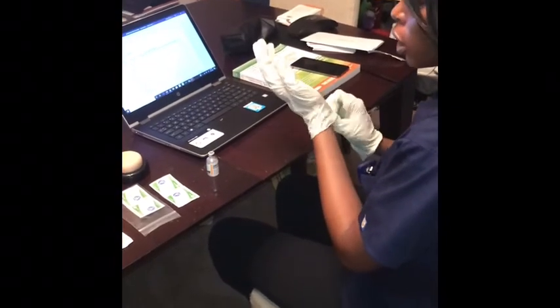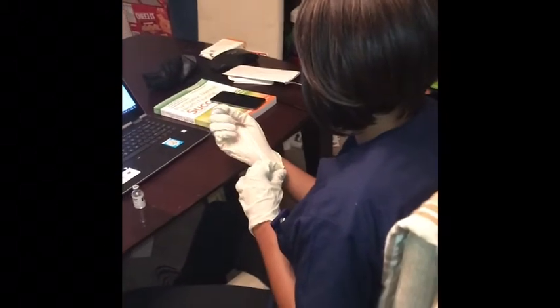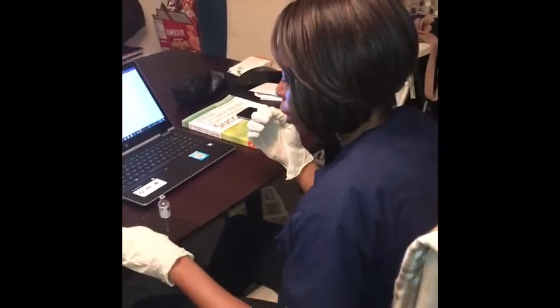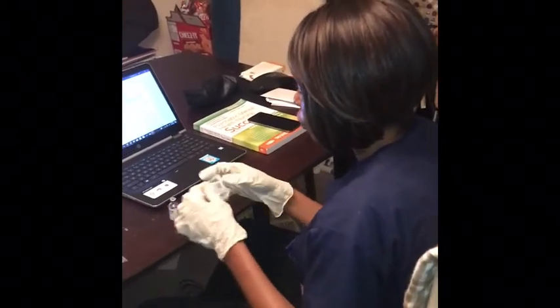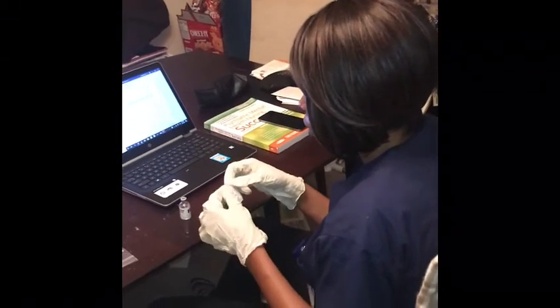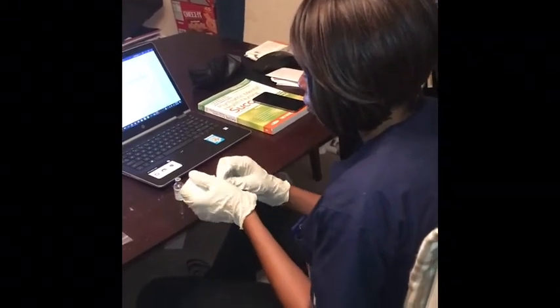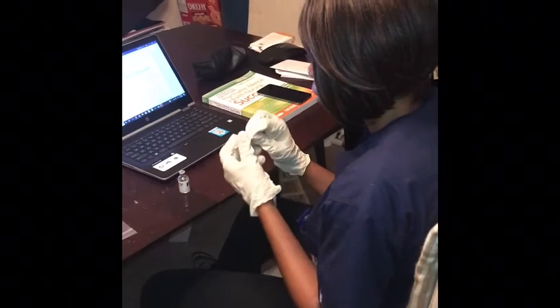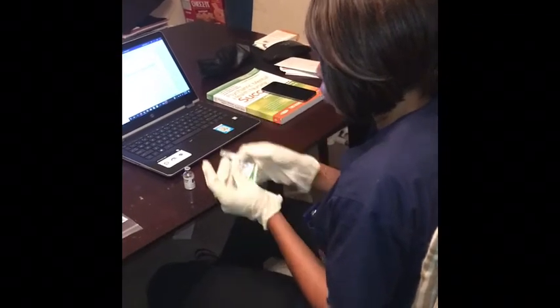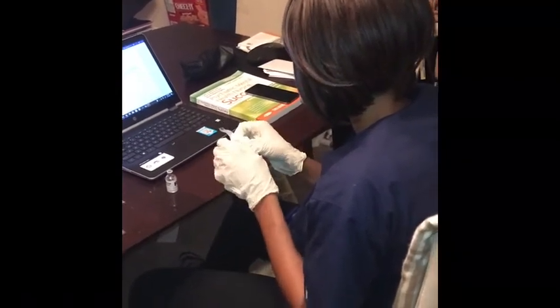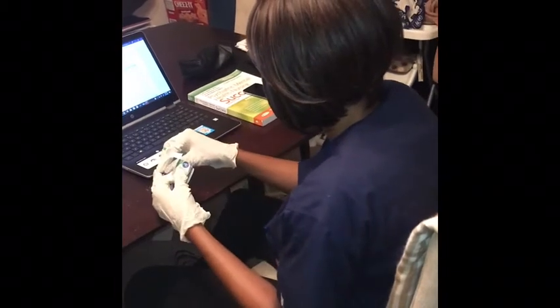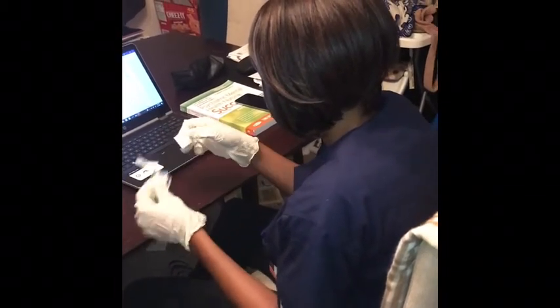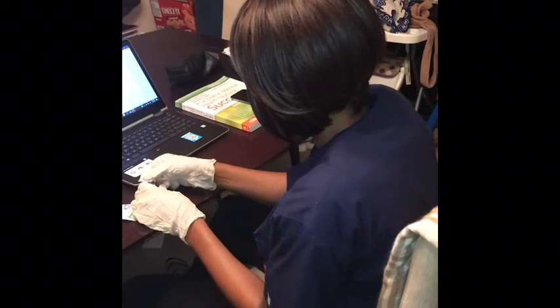I make sure everything is sterile. I'm going to use alcohol to clean off the top. I take the top off. I do it for 15 seconds.